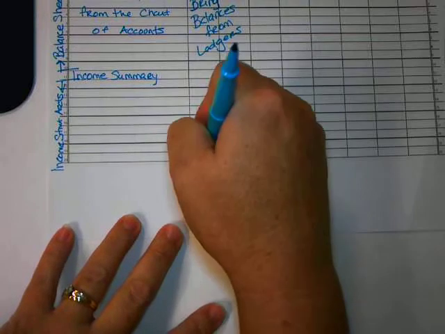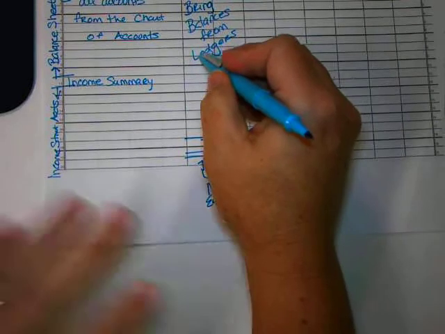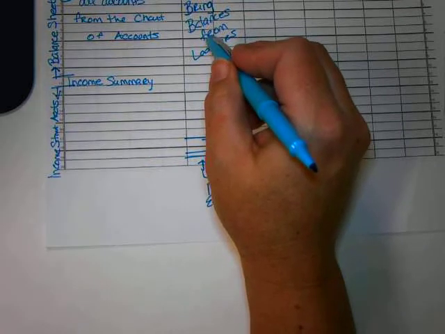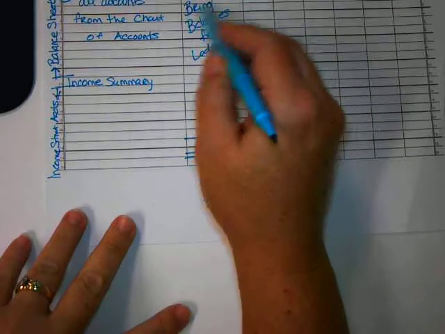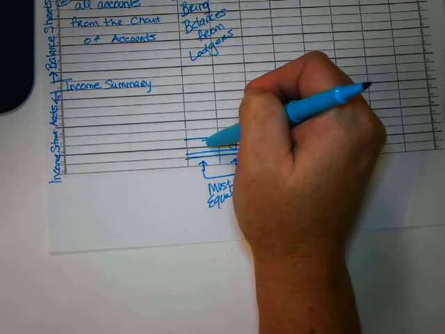So first off, you'd want to check your math, right? Make sure you added it all up right. Then you would want to make sure that you brought the numbers in correctly from the ledger. You didn't flip numbers or something like that. Okay, and you put them in the right row. And those are just 2 quick checks to see if you made a mistake.